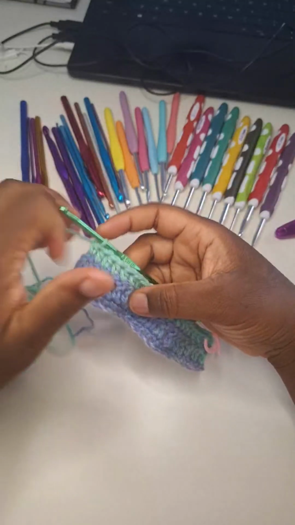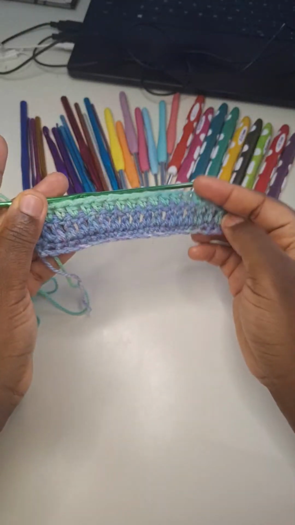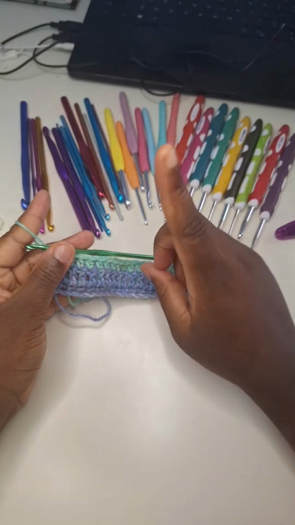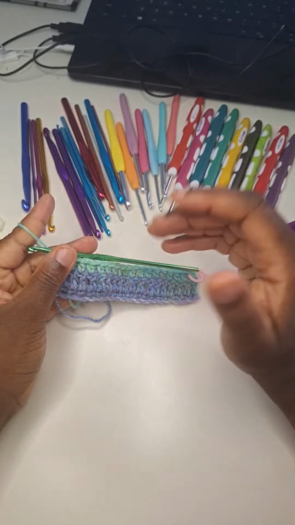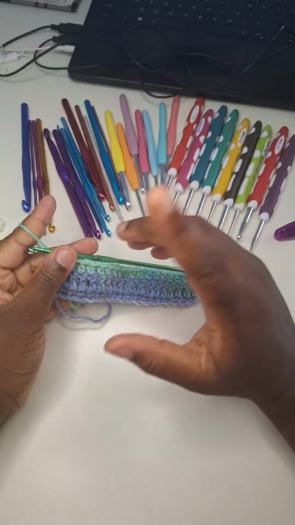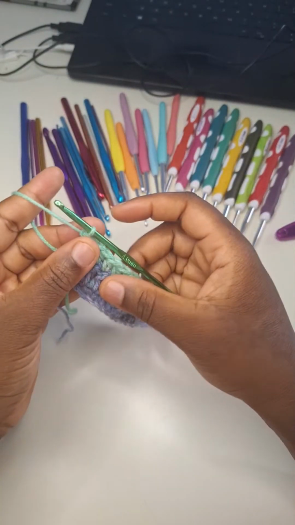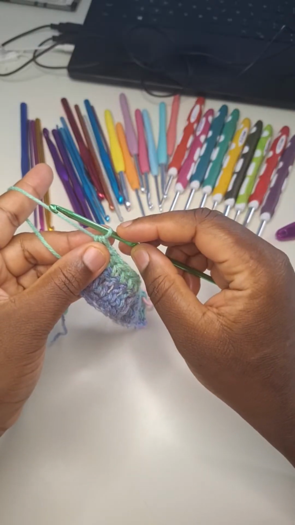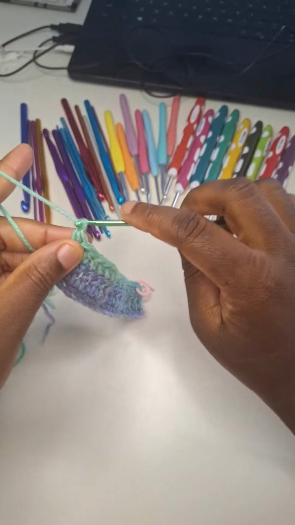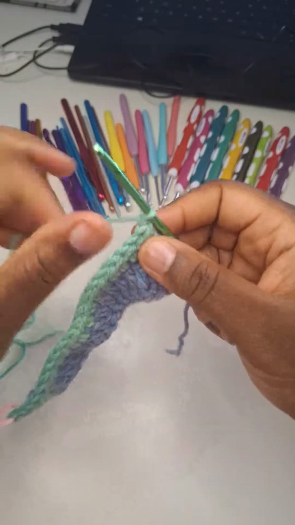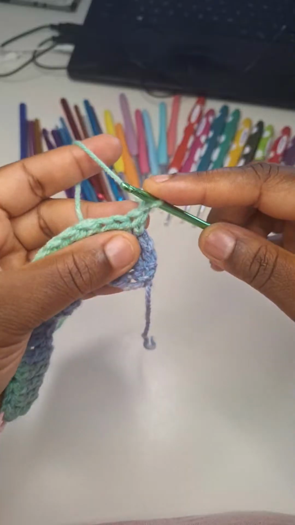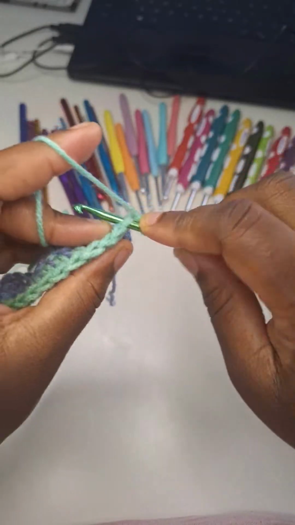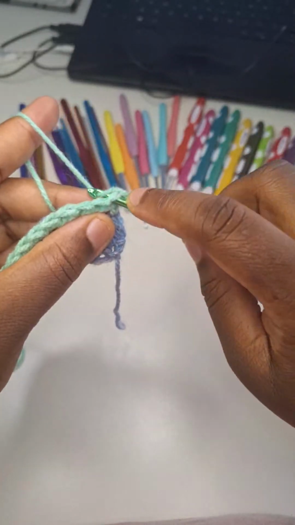Okay. So the other basic stitch that you need to know, that is important also, is a slip stitch. So we're going to chain one here, and then we turn, and then we are going in the first stitch there, we're going to insert, and then we're going to yarn over.